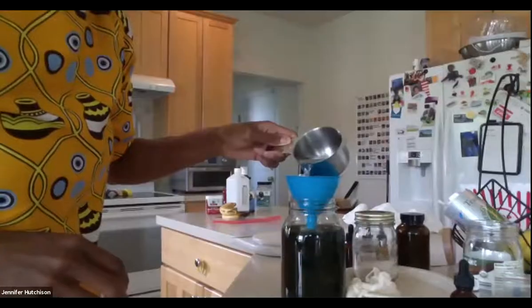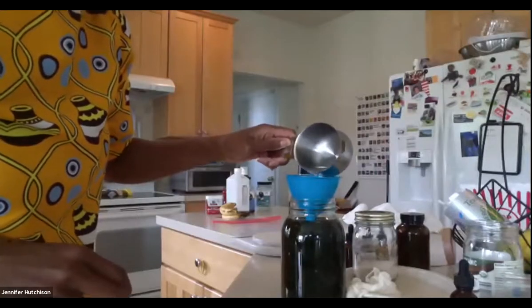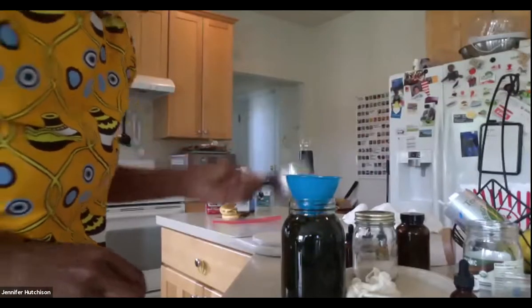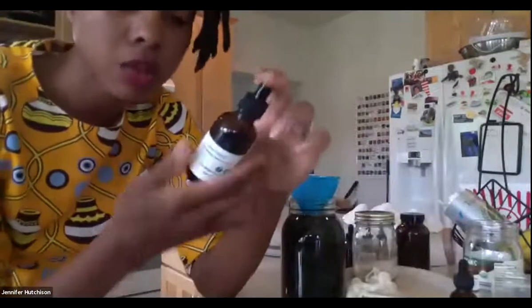So how many bottles, like tincture bottles, do you think this would make? This would probably make like 10 bottles. I mean, it's going to make a lot or more. And what I wanted to show you as well, you can get different sizes of the tincture bottles.